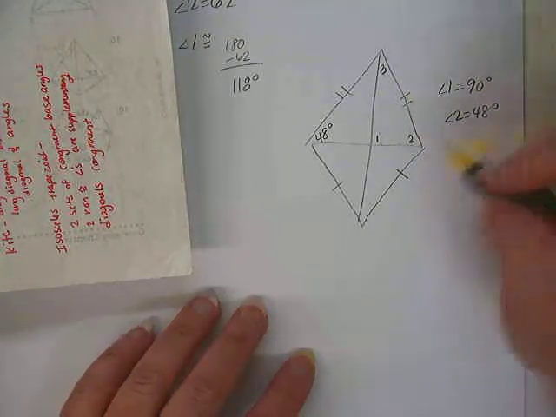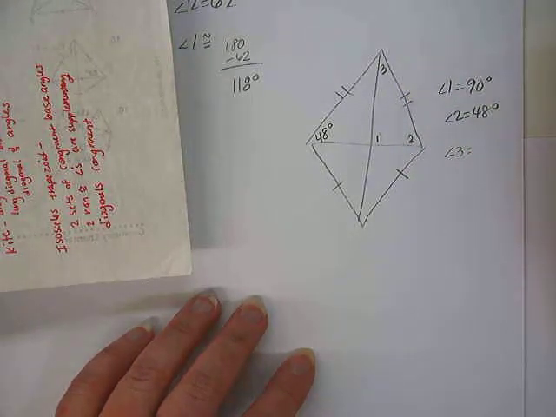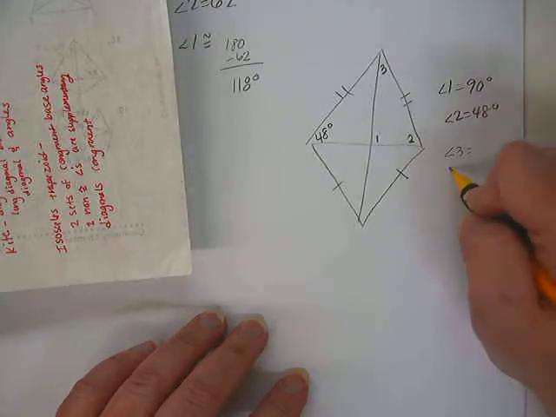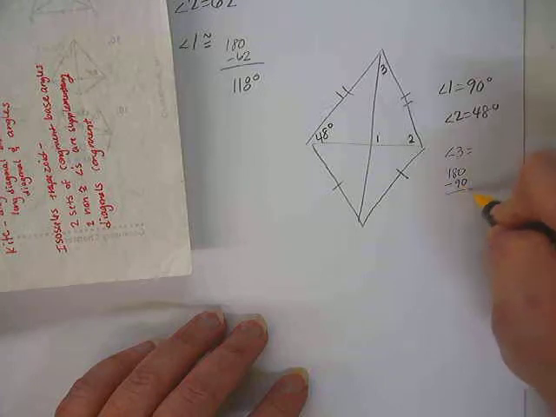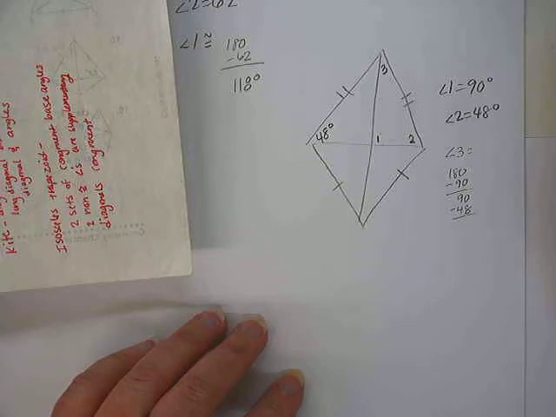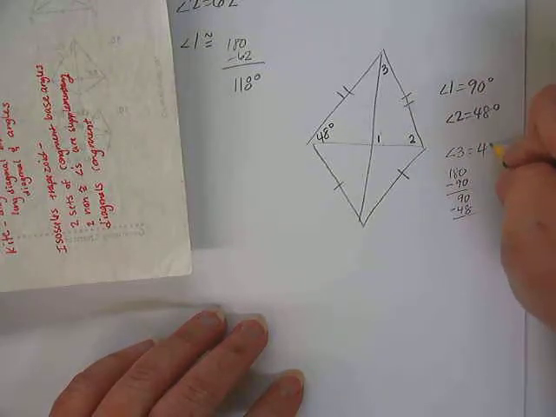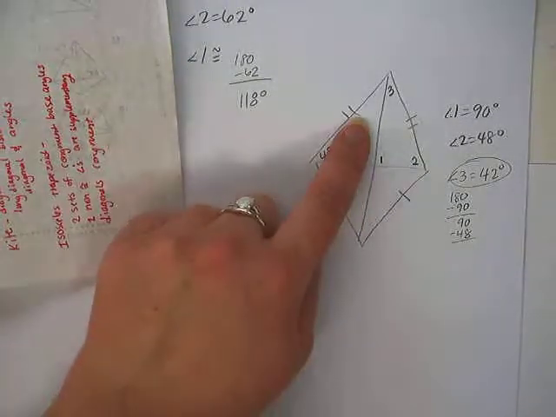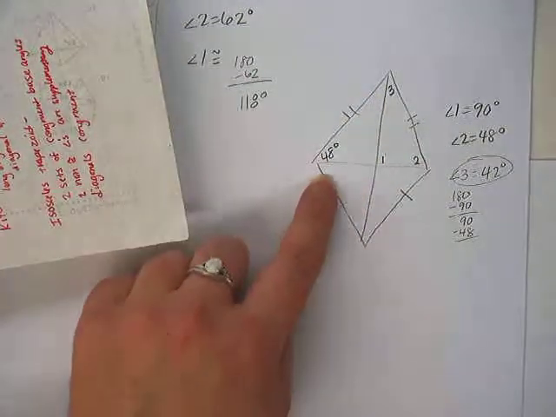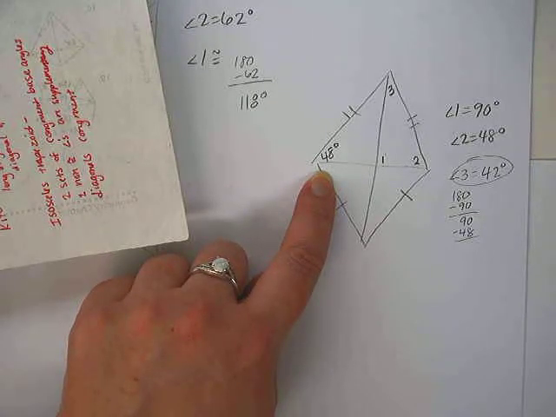Do you think you can handle angle 3? Okay. Tell me about angle 3. Okay, so we have 180, and one of the angles was 90, so now we have 90, so then we take 48 from that. 42? Nice job. So angle 3 is 42.